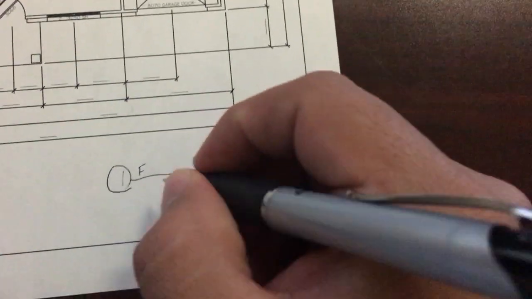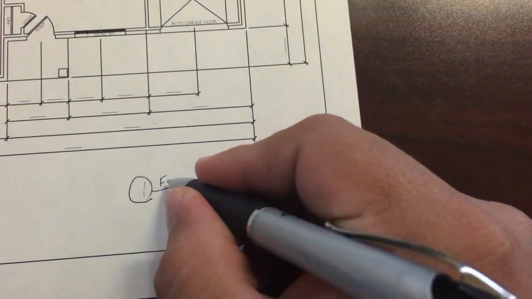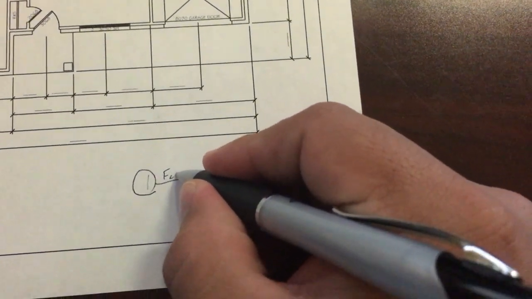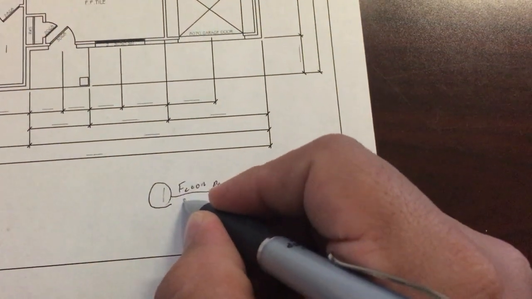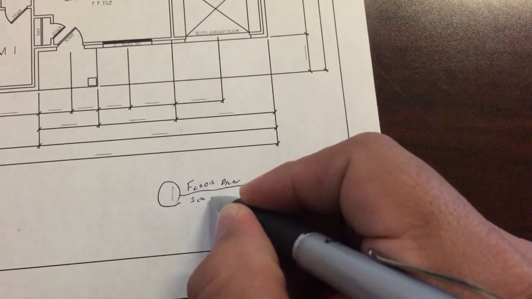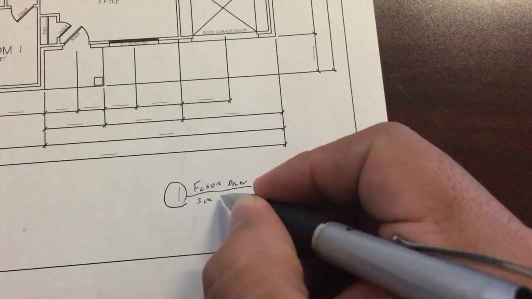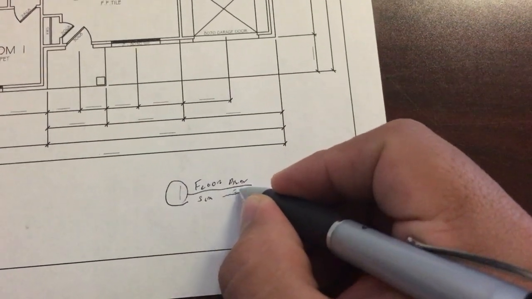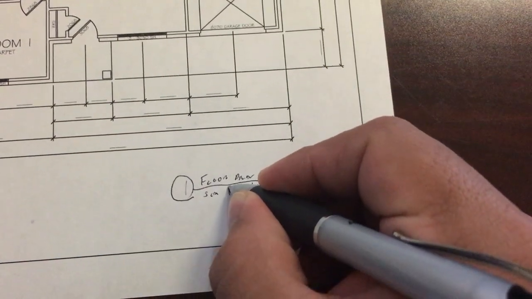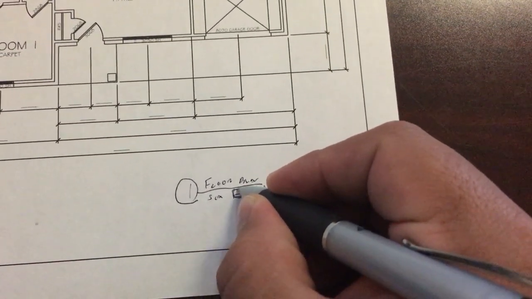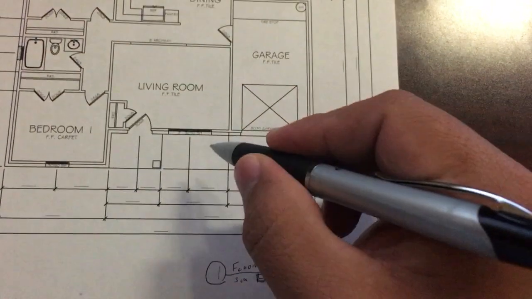Sorry if it moves, I'm trying to do this recording with one hand and writing with the other. It says floor plan, and then here at the bottom it says scale, and usually you have something equals 1 foot 0 inches, and this is what we're missing right now. What scale is this drawing on? This is what you have to figure out.